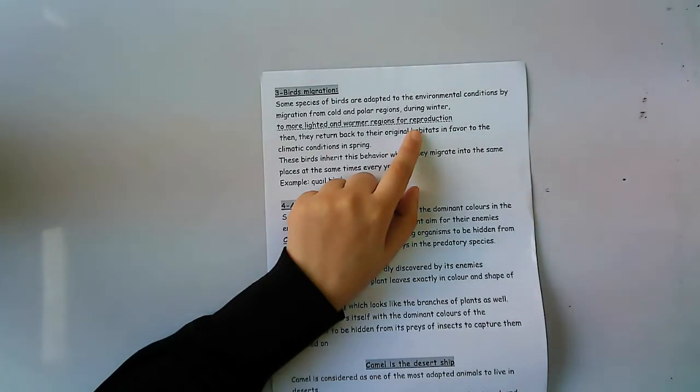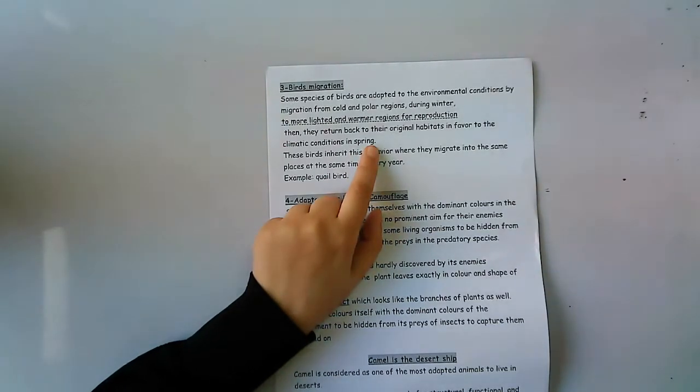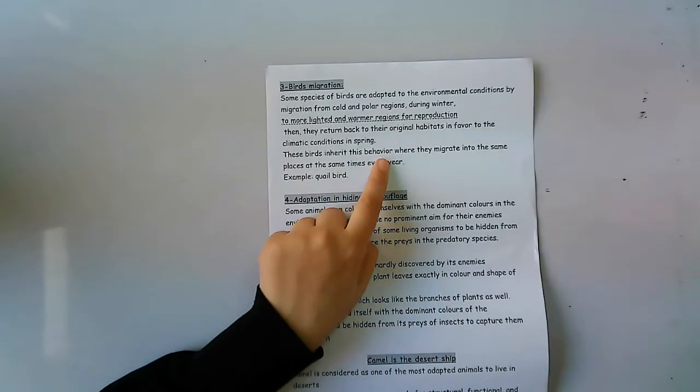Some species of birds adapt to environmental conditions by migration. They migrate to the same place at the same time every year. They inherit this behavior.